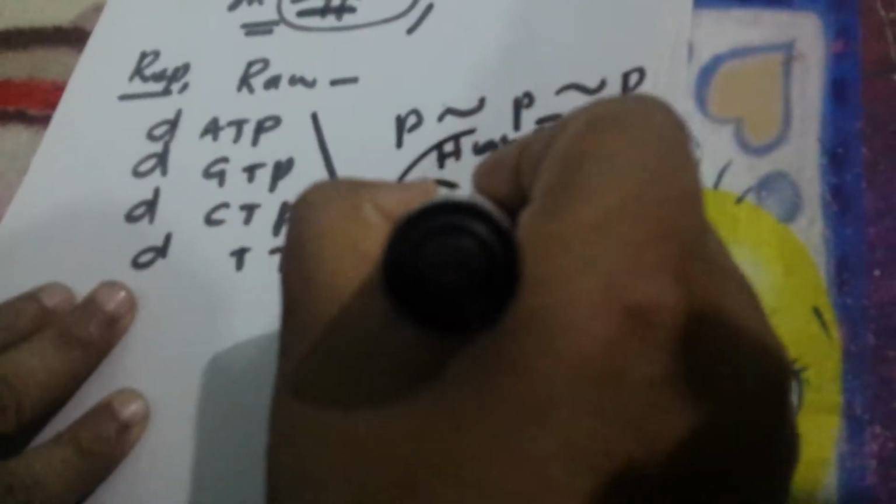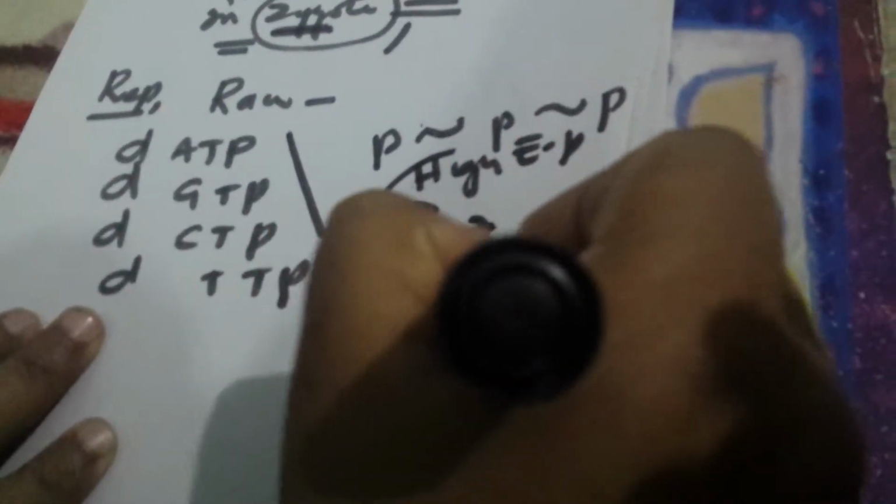The phosphate has a very important role, because the high energy phosphate bond, when broken, produces about 7 kilocalories of energy to do physiological work.